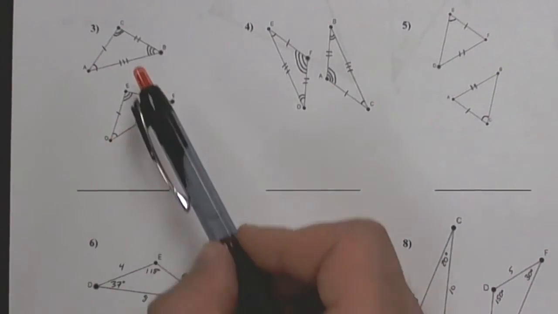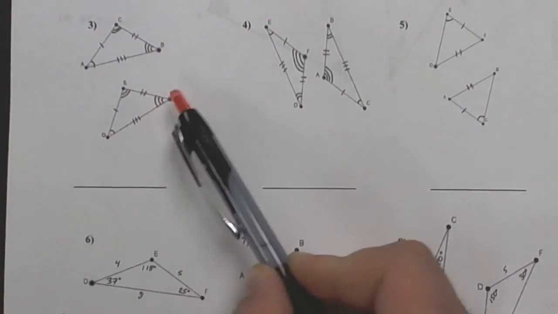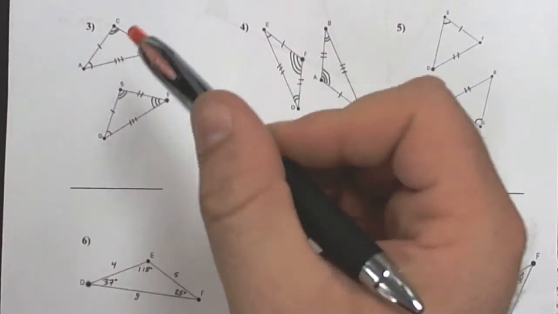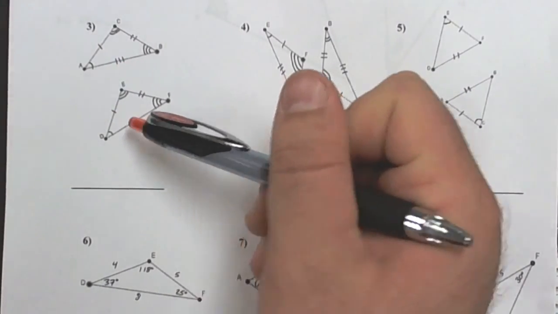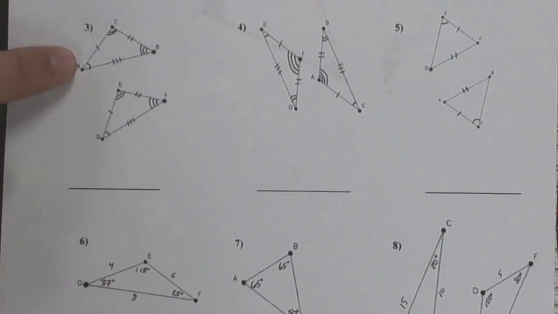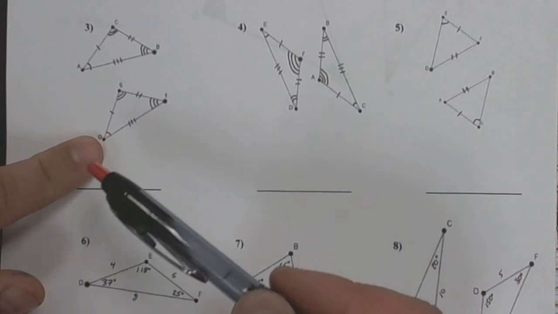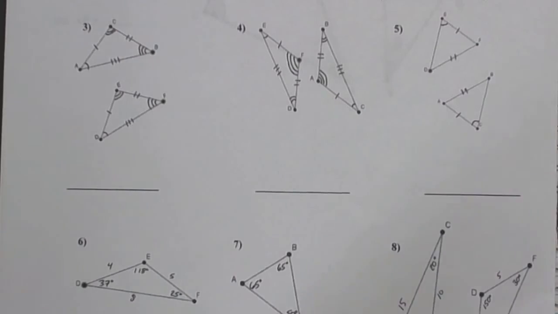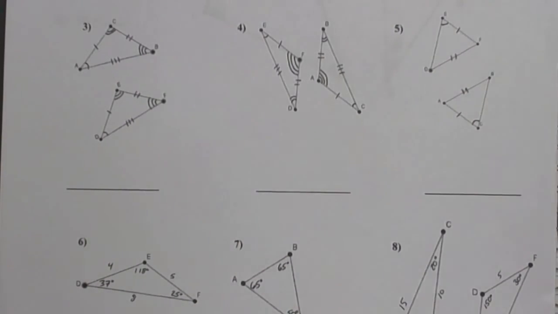Then looking at the sides. This side corresponds to this side, and so on. The way I know that is because I'm visualizing taking this top triangle and setting it on top of this triangle. The sides that match up, the angles that match up, all correspond with each other. They're all congruent. So I know all of my corresponding parts are congruent, which means my two triangles are congruent.